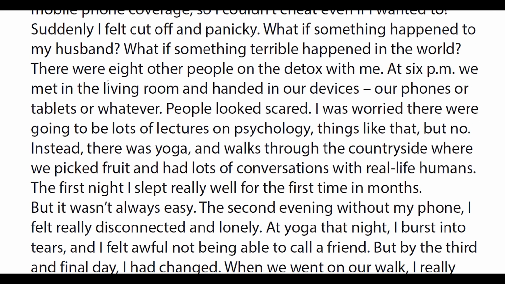Дальше. Там было еще 8 других людей на этом детоксе со мной, и в 6 часов вечера мы встретились в гостиной комнате, и сдали, handed in, это, соответственно, сдали наши девайсы, наши телефоны или планшеты или что угодно. Люди выглядели напуганными.